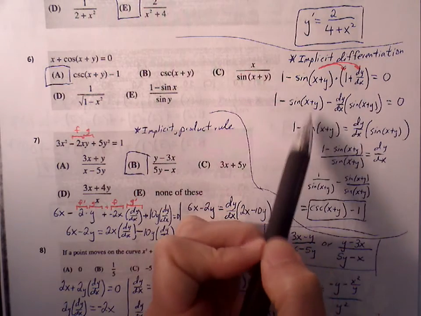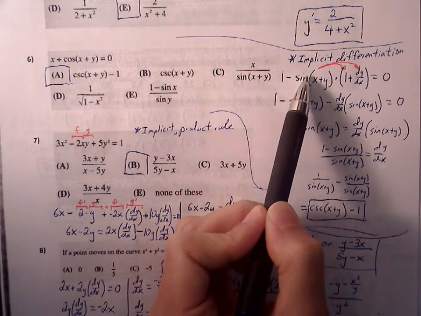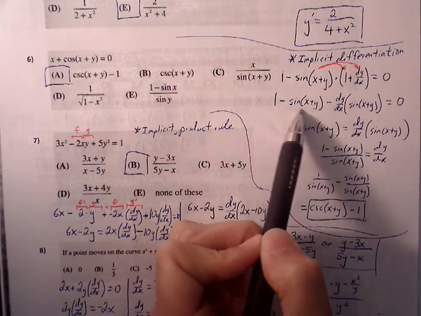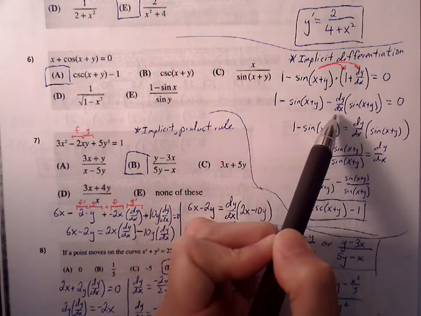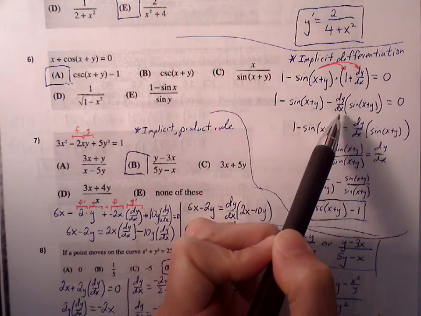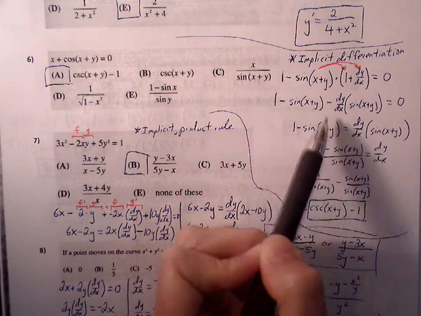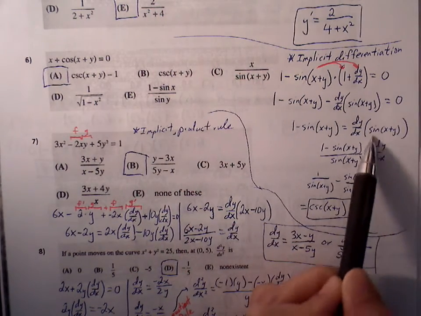All right, I want to solve for dy dx. Right now, this dy dx is stuck inside the parentheses. I'm going to make this outside term distribute through. So I get 1 minus sine x plus y minus dy dx sine of x plus y. Now that this dy dx is kind of free to move about, I can move the non-dy dx terms to the other side. Well, actually, in this case, I moved the dy dx over to the right side. And then I divided this over.